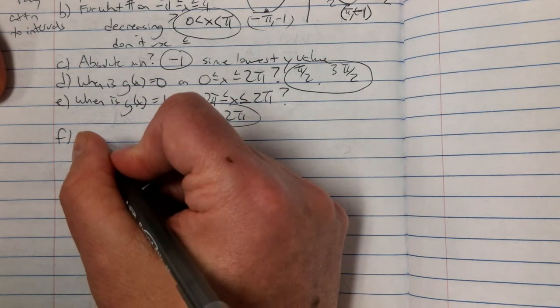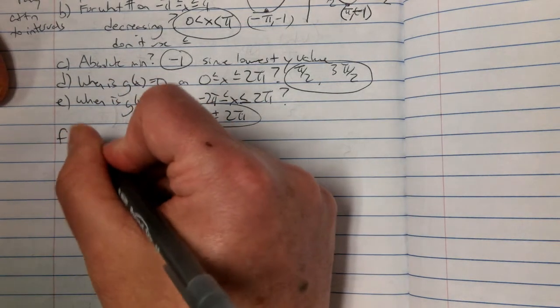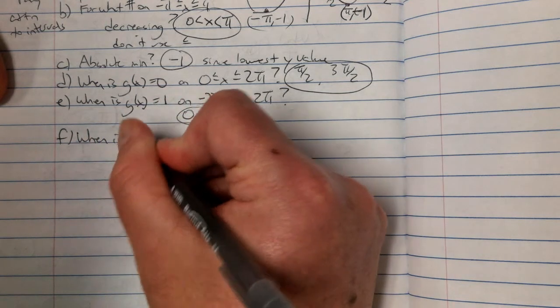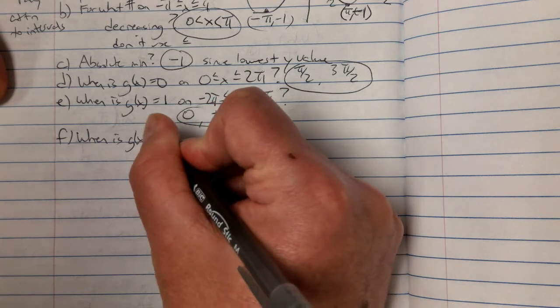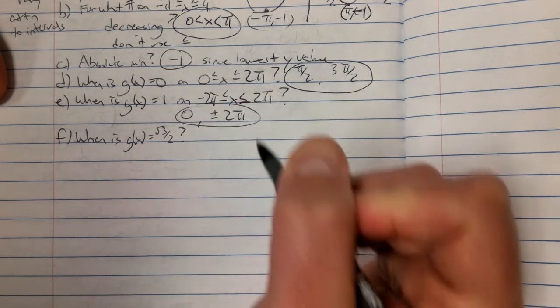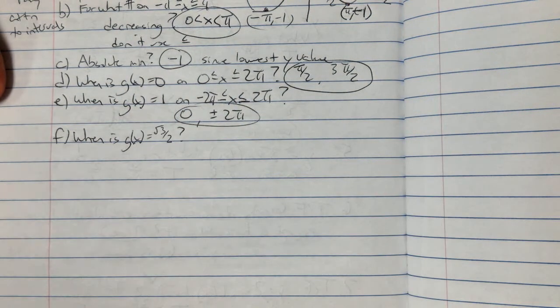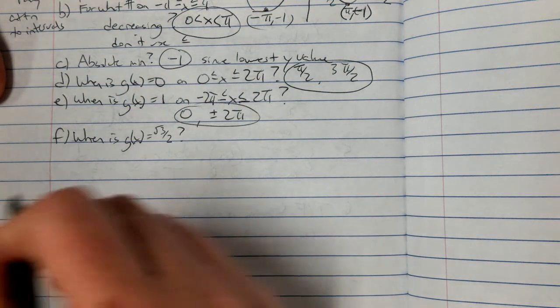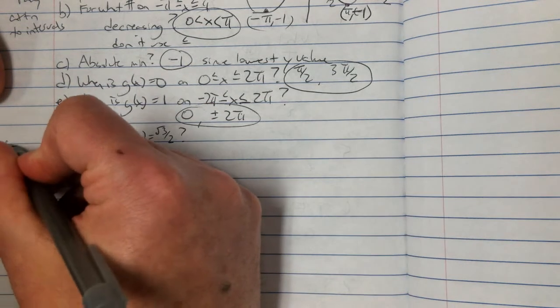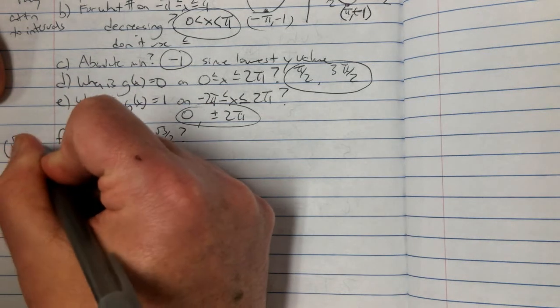F says, when is g of x equal to square root of 3 over 2? So remember, from your unit circle, it does equal that sometimes. Square root of 3 over 2 comma half.